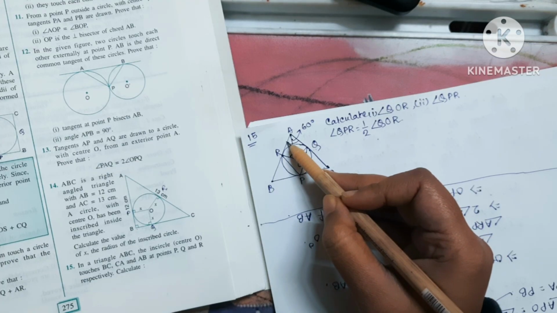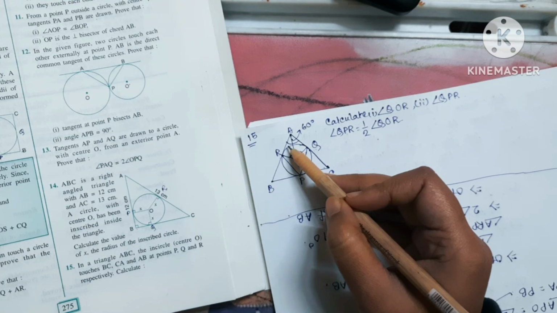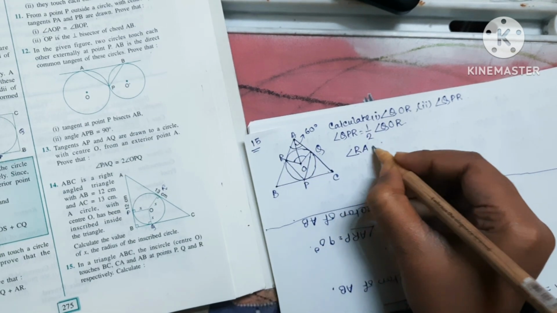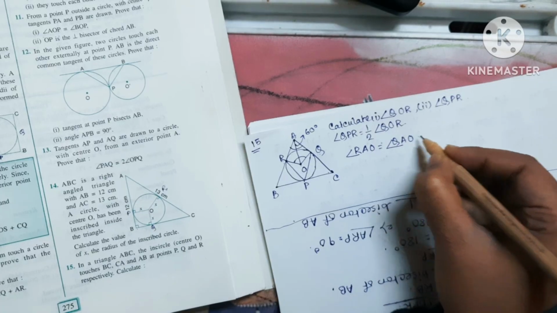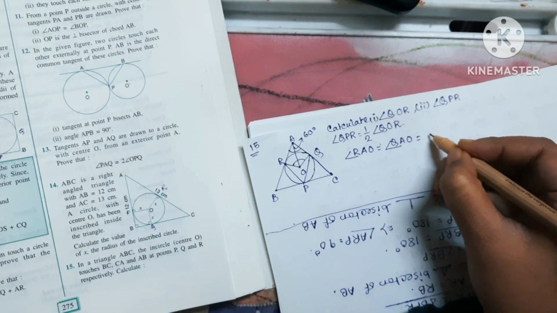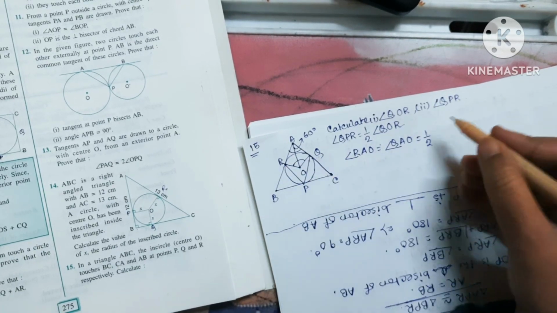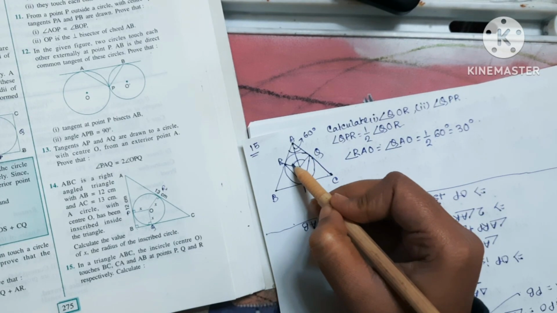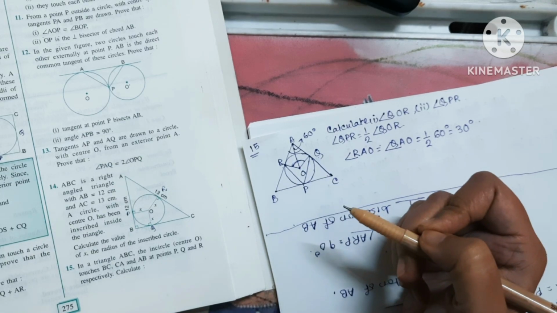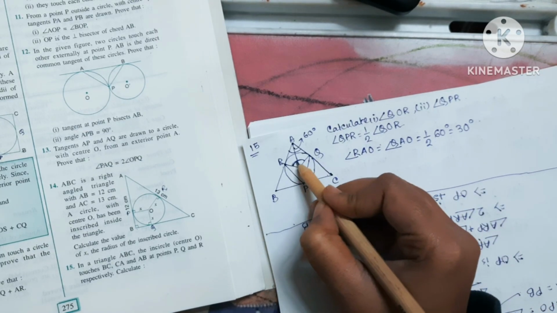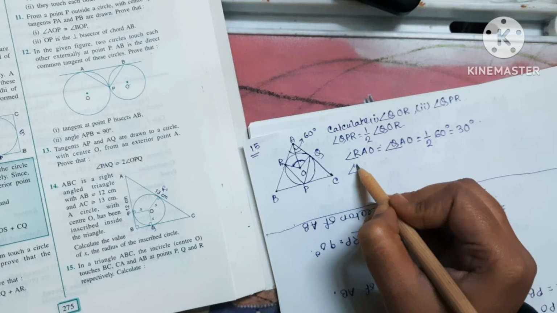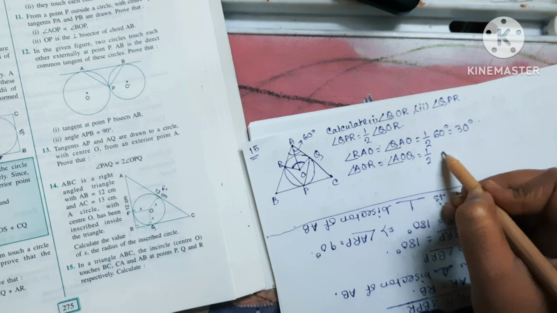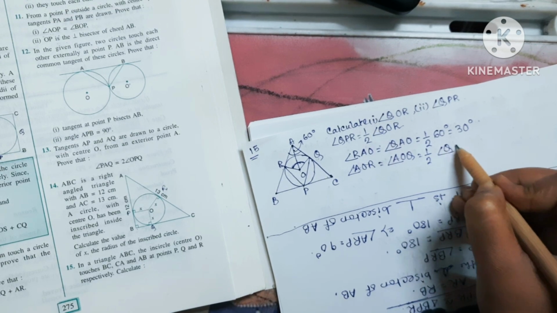From the corollary of theorem 10, angle RAO is equal to angle QAO, and the sum of these two is 60 degrees. That means each will be half of RAQ, half of 60 degrees, that is 30 degrees, right? And these two angles, AOR and AOQ, are also equal according to the corollary of theorem 10, each equal to half of angle QOR.